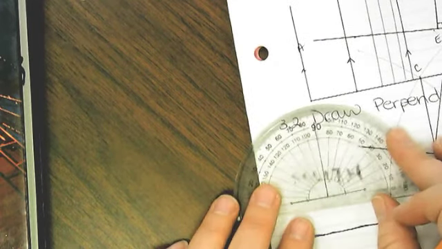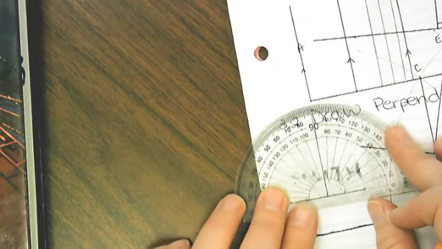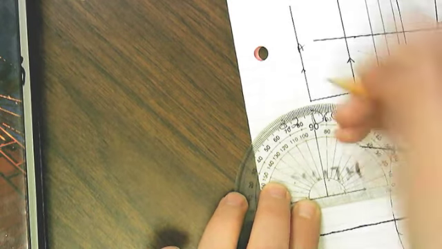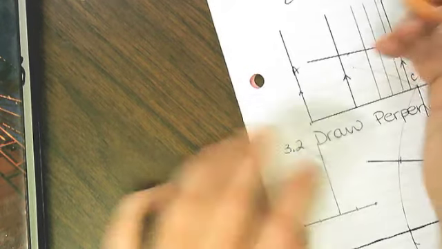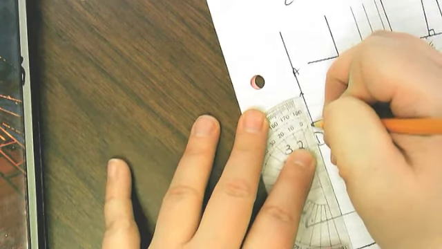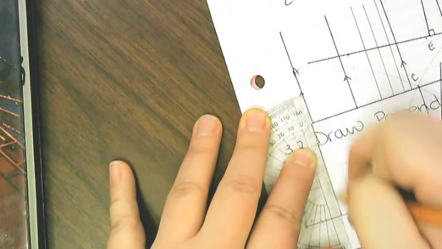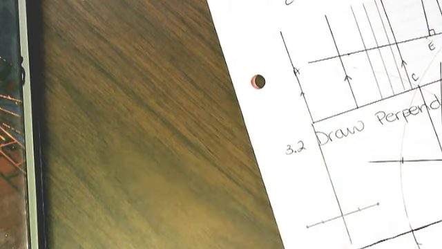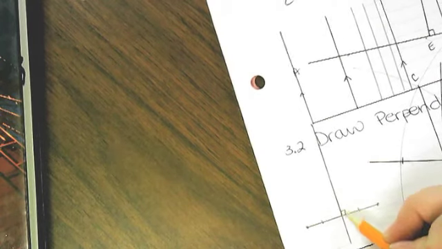Or if you're using your protractor, you find your middle, you line up your protractor, you make a mark at 90 degrees, and you join the two lines. And you have, again, a perpendicular bisector. Does that answer your question?